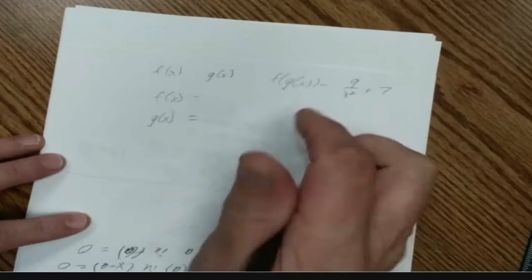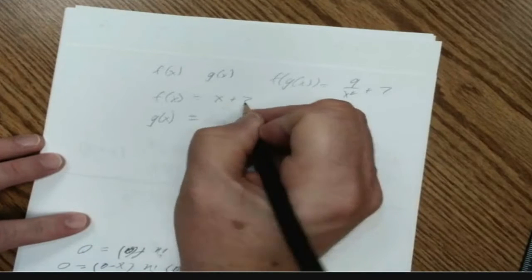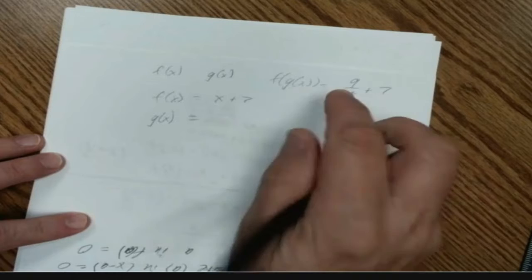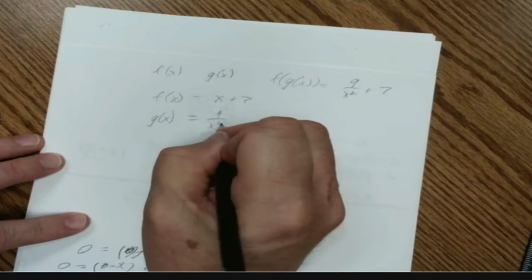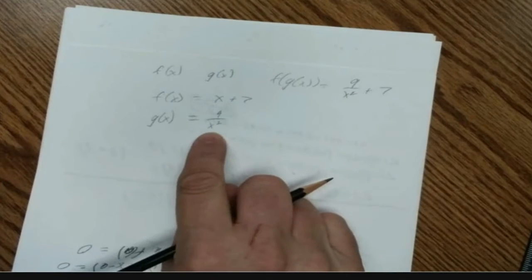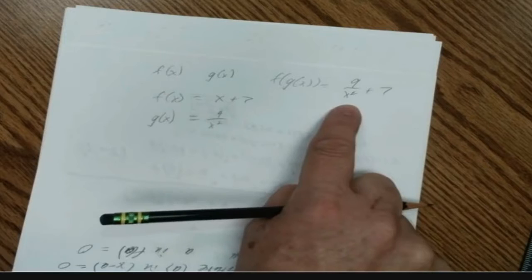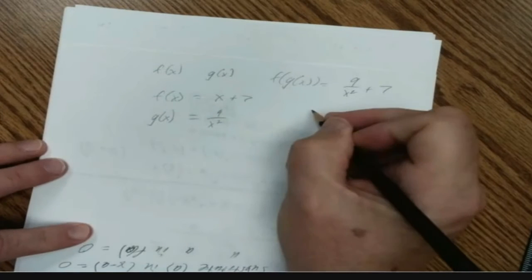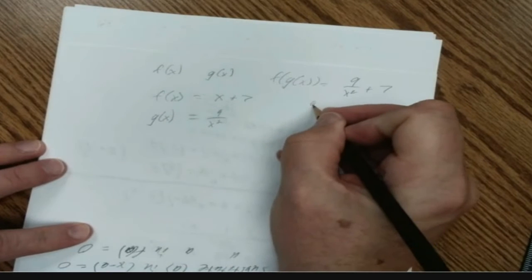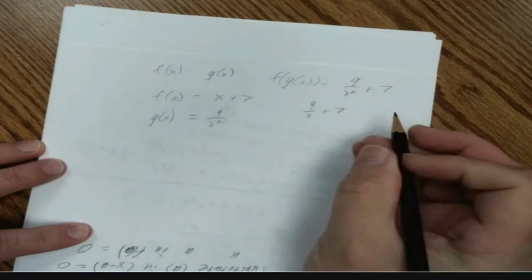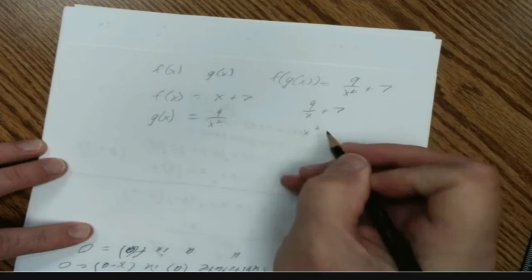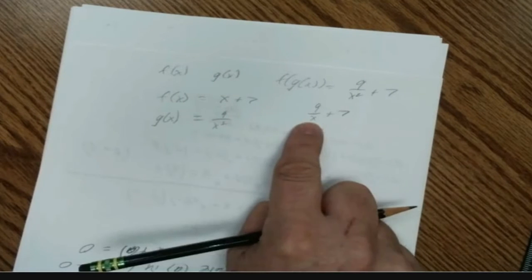So it could be that f of x is as simple as x plus 7. And then you substitute in 9 over x squared. So when you substitute 9 over x squared in for x, it's going to look like that. Or you could have said that f of x was 9 over x plus 7, and then g of x was just x squared. So when you substitute x squared into x, it would still look like that.